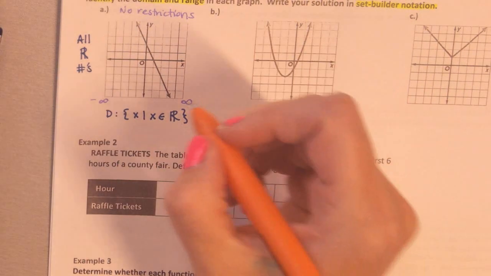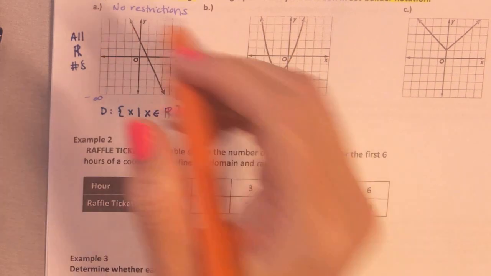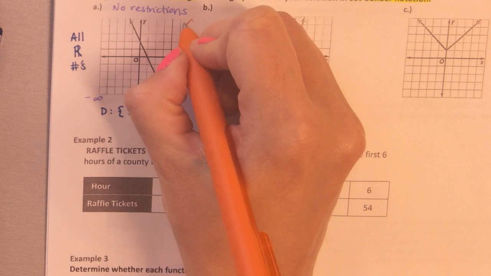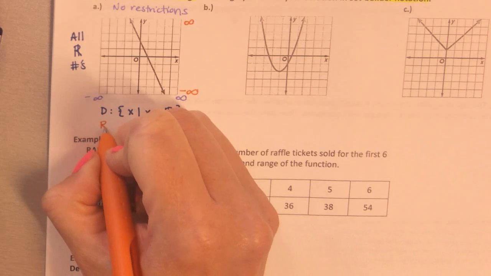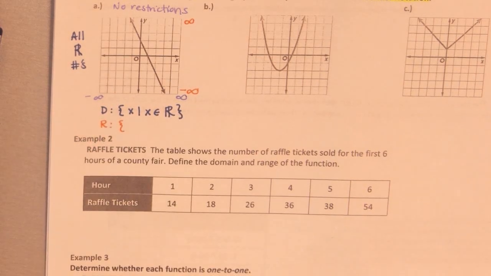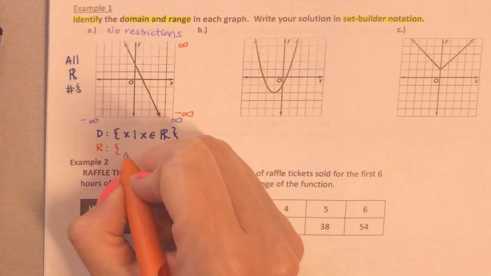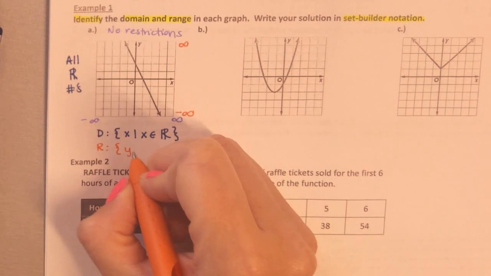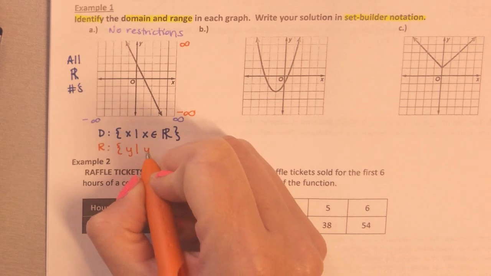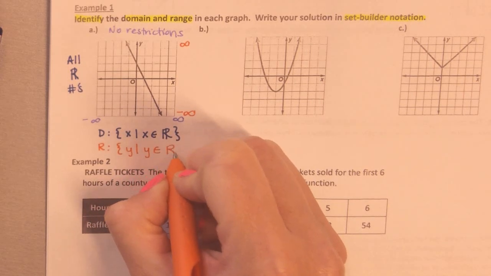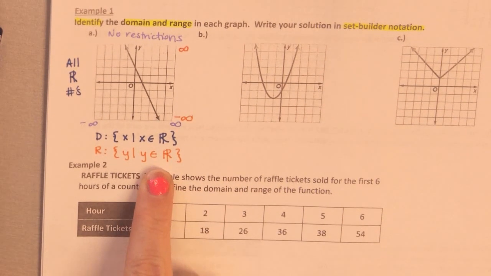And the range, again, now we're looking at the y, which is vertical, up and down, right? Well, if this continues up forever, we're at infinity. If it continues down forever, we're at negative infinity. So we have another situation where it's all real numbers, but instead of using x, because it's the range, we're going to use what? Y. So it's y such that, and again, this means that any output is going to be a real number. Any output that you have, any y value that you have is going to be a real number.